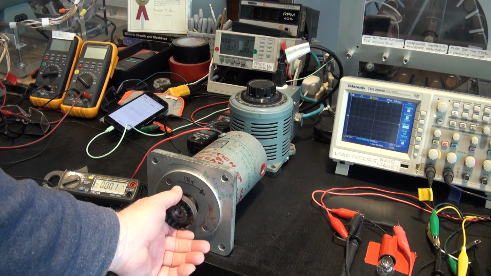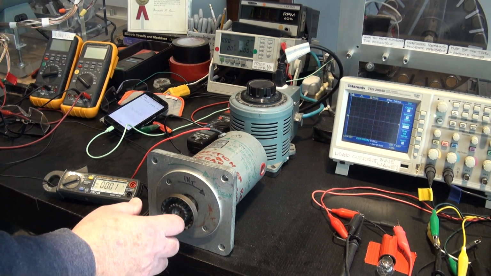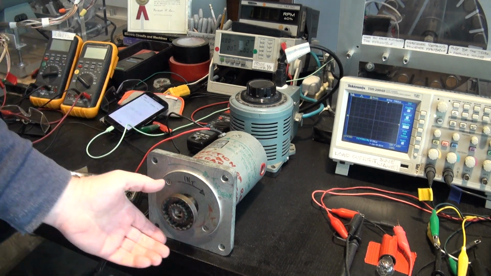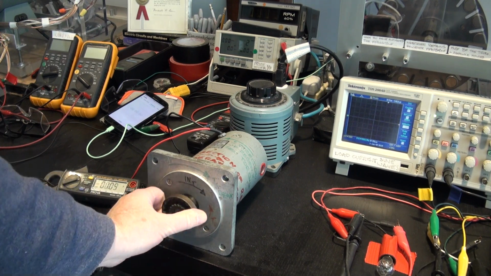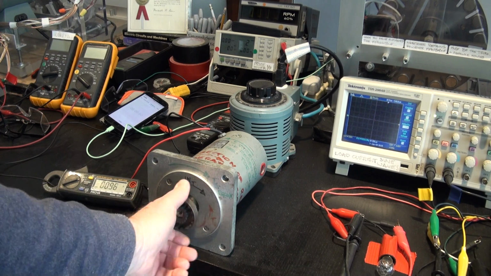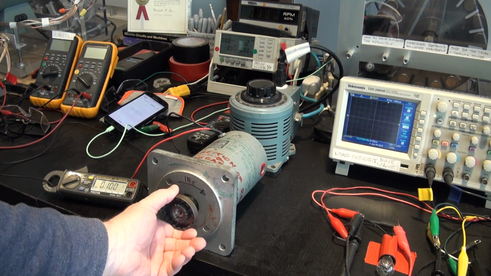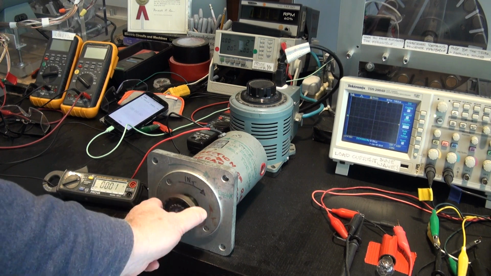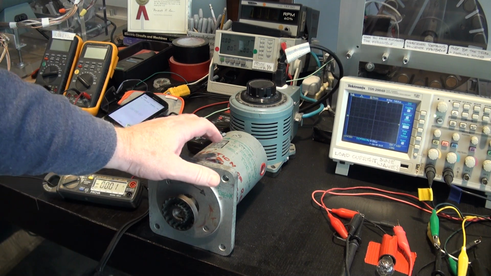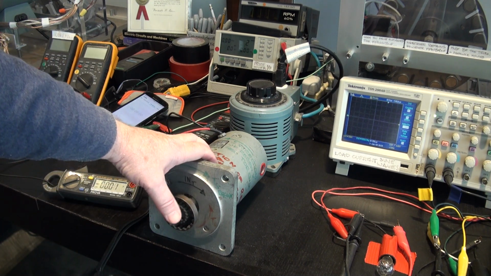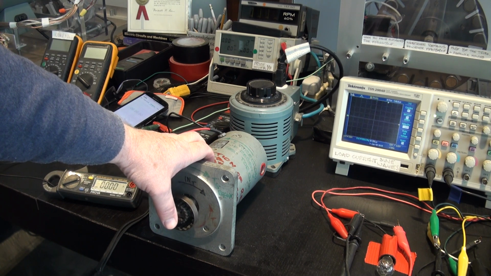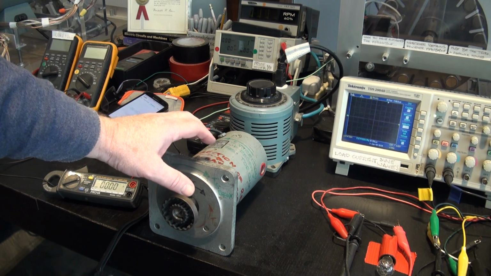Now, when the generator is placed on load, and current flows in the windings, it becomes extremely difficult to turn the generator. And what we're going to be looking at in this video is what's going on inside the generator. Why is the generator creating a counter electromagnetic torque? And what does that mean?